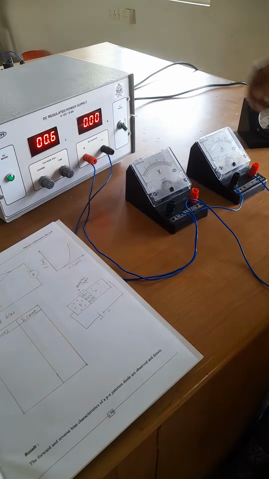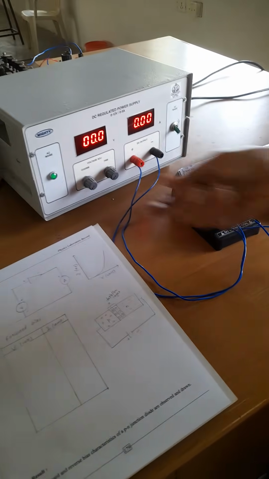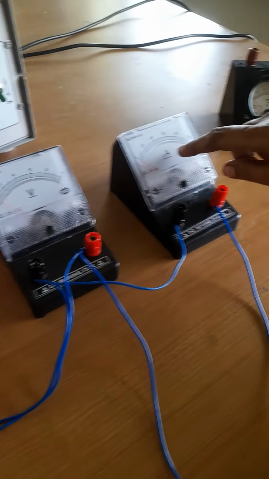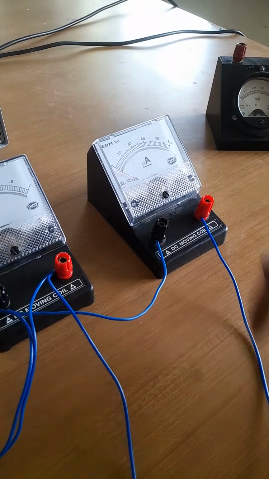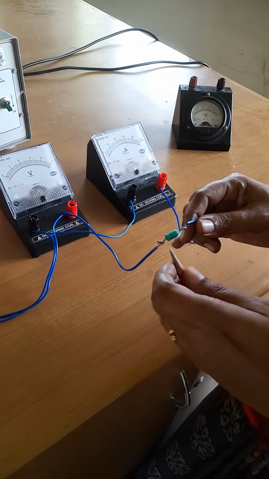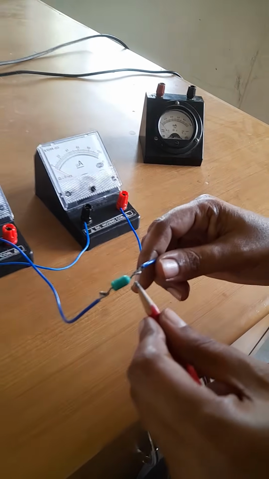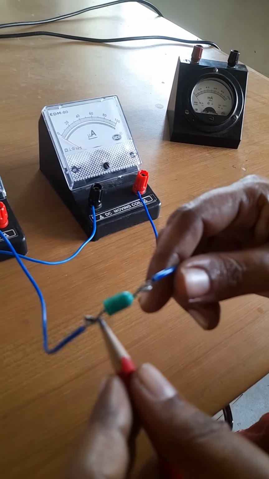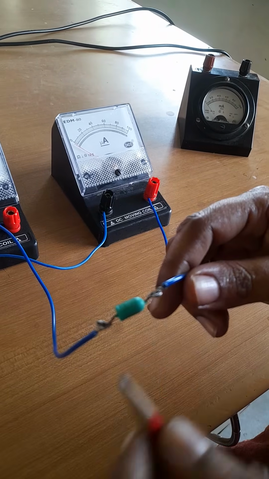So when the battery is switched on, here we have a voltmeter V and then a microammeter. Microammeter here, this is a diode. This is the positive terminal of the battery. This dome shape is the negative terminal of the diode. This is the positive terminal of the diode and this is the negative terminal of the diode.